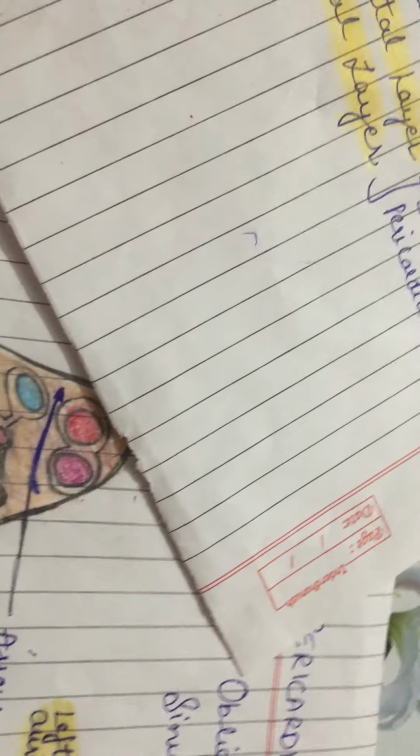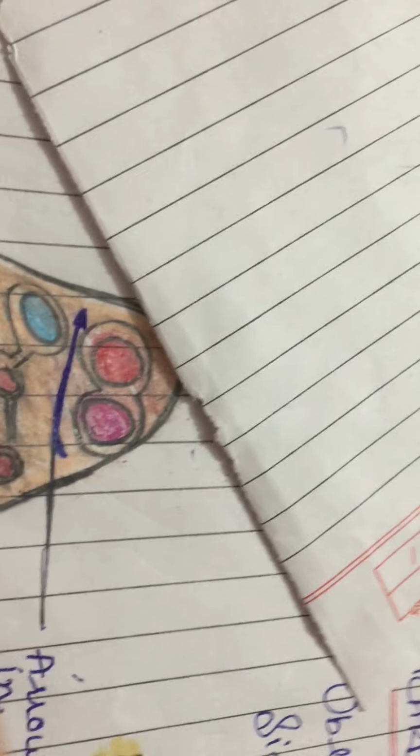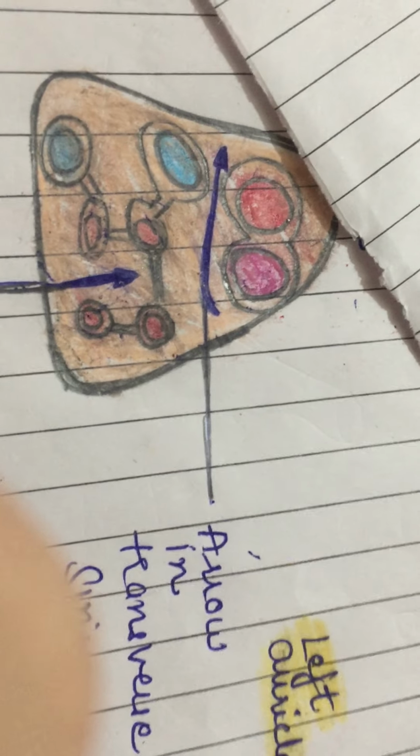Okay. Now, what is the clinical importance of the transverse sinus? The clinical importance is mainly during cardiac surgery, right?